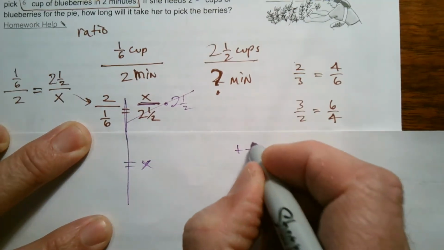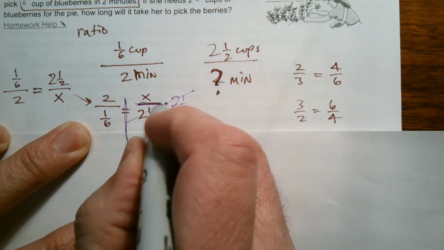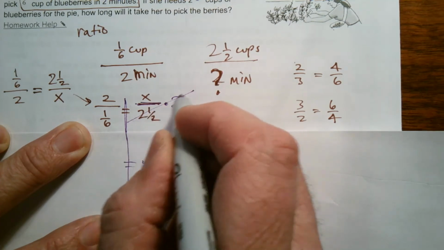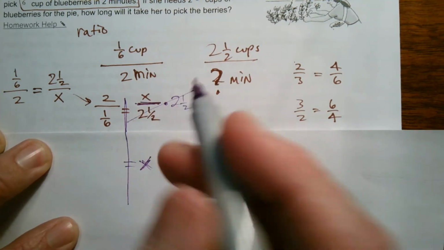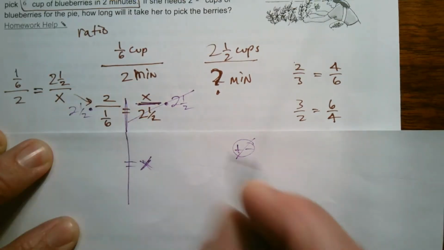Positives and negatives cancel each other out. They're inverse. They're opposites. The opposite of division is multiplication. So if you want to do the opposite, opposites cancel. So that gives me my x alone. To do this right, though, what you do to one side, I have to do to the other. I have to multiply by 2.5.